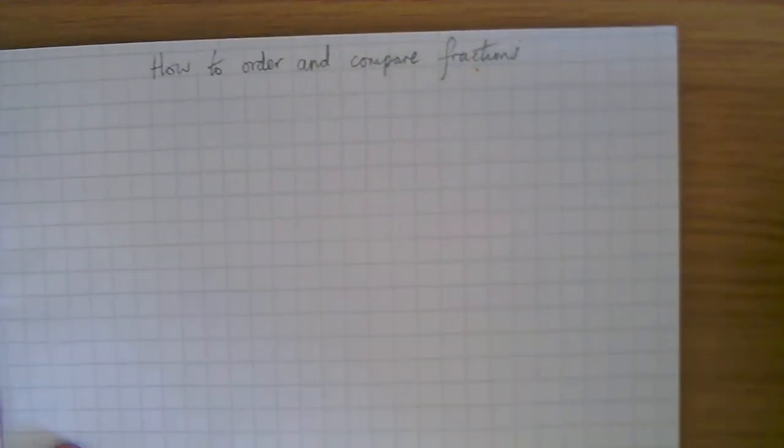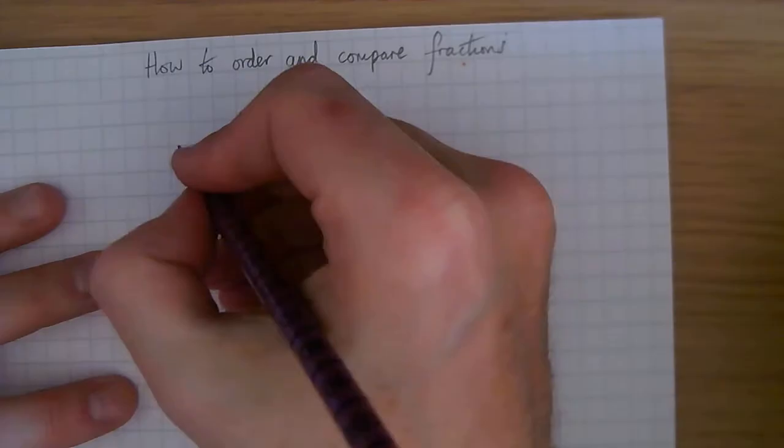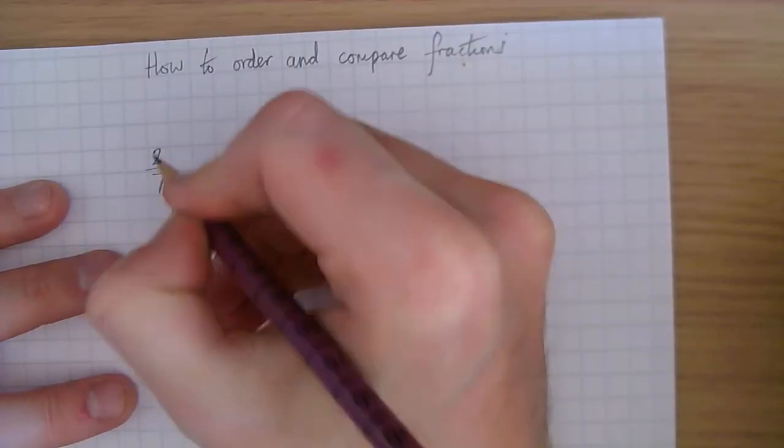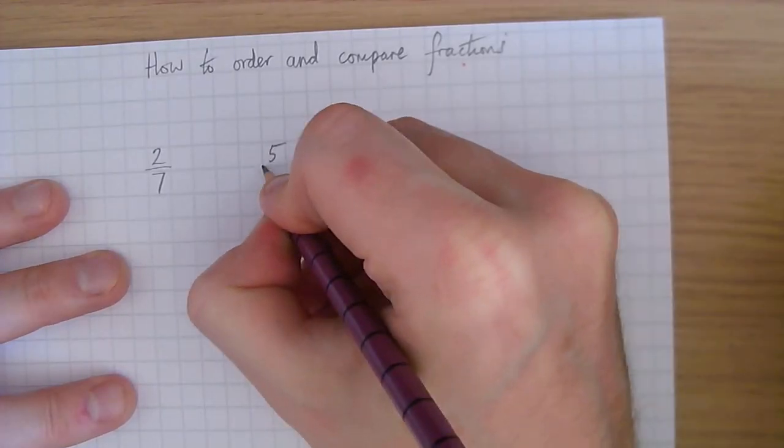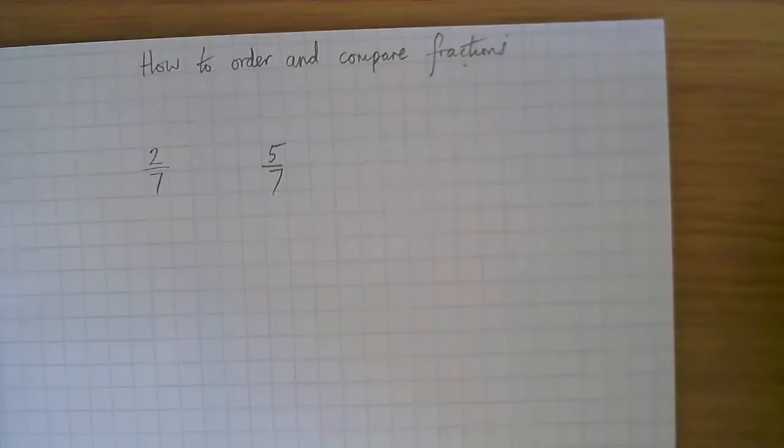How to order and compare fractions. 2/7 compared to 5/7. Now, comparing fractions and seeing which one's larger and which one's smaller when the denominator's the same is really easy. 2/7 is less than 5/7.